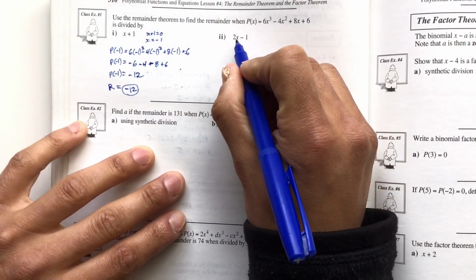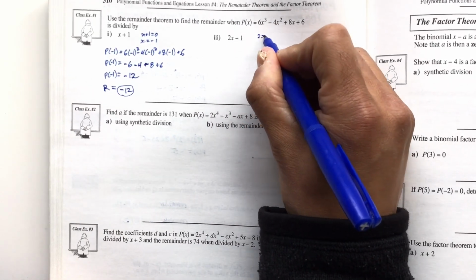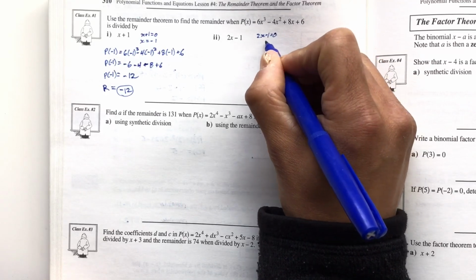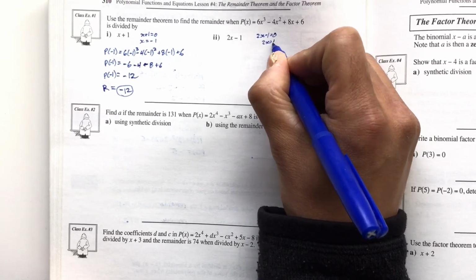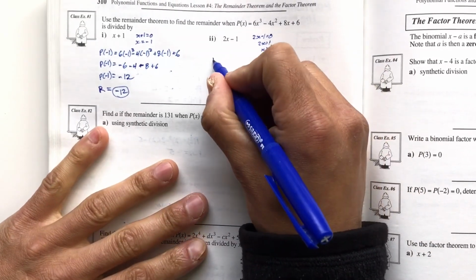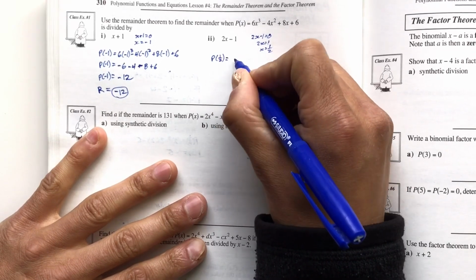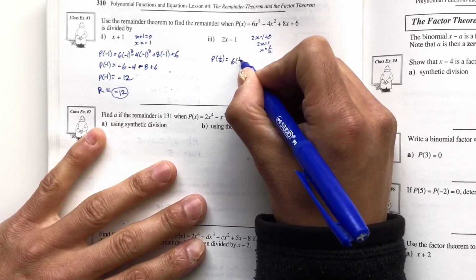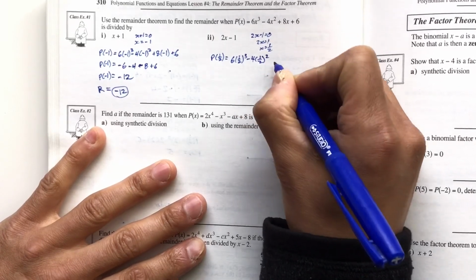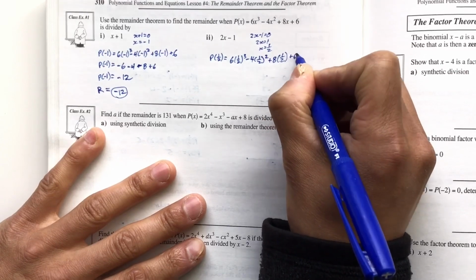How about when we divide this polynomial by 2x minus 1? Well, we do the same thing. 2x minus 1 is equal to 0, and then we would have 2x is equal to 1 and x is equal to 1/2. So what we're looking at here is p of 1/2, and we would make the substitution: 6 times 1/2 cubed, minus 4 times 1/2 squared, plus 8 times 1/2, plus 6.